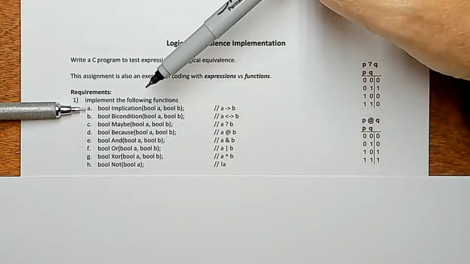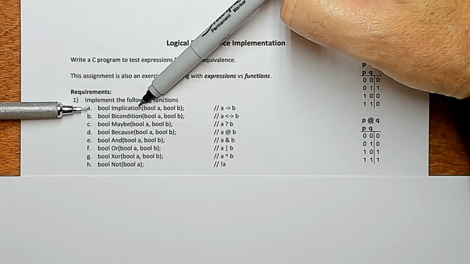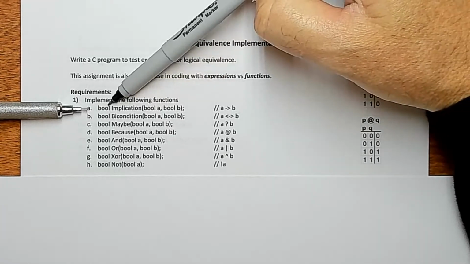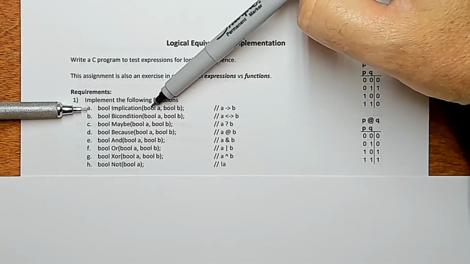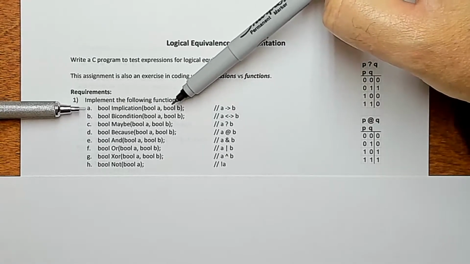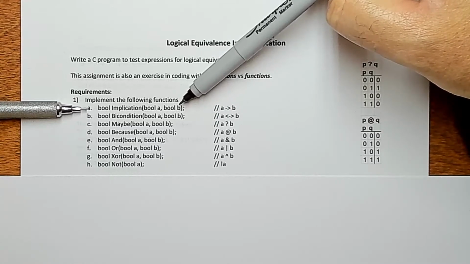That is, to be totally clear about it, I want you to write a function called implication that takes two Boolean arguments, A and B, and then returns a Boolean argument. And if your compiler doesn't support Boolean as a data type directly, you can just use integers. So in C and C++, 0 is false, and any non-zero value is considered true.